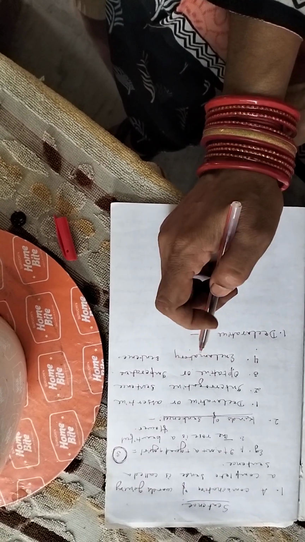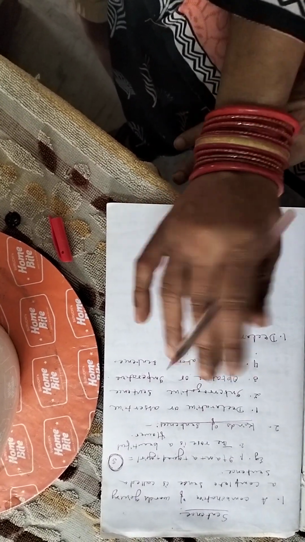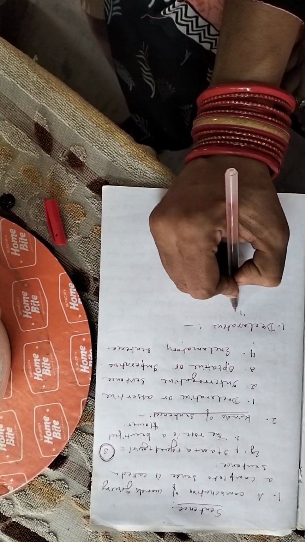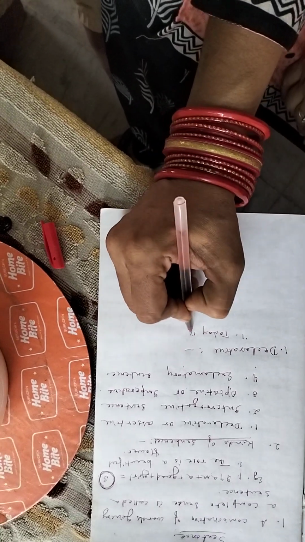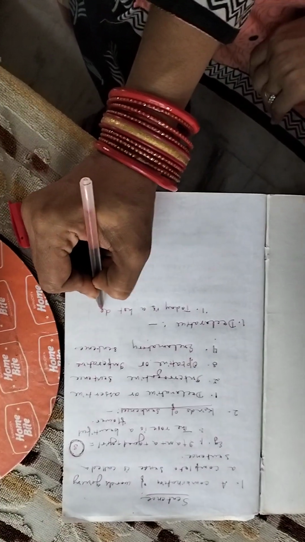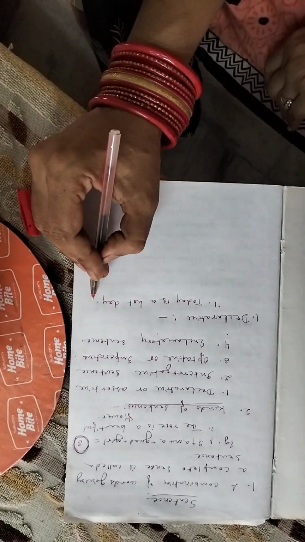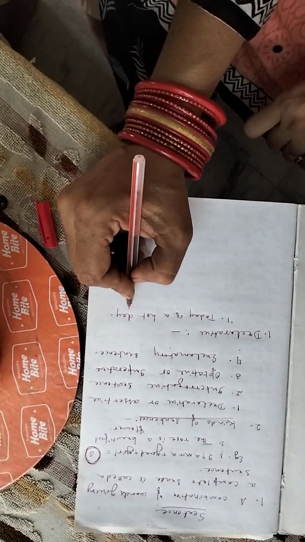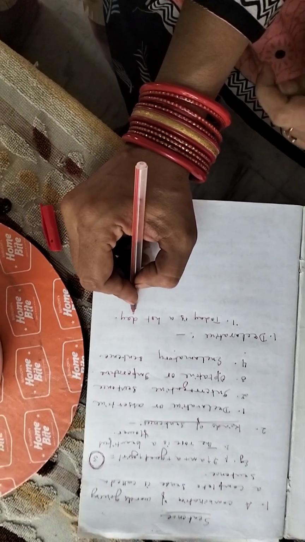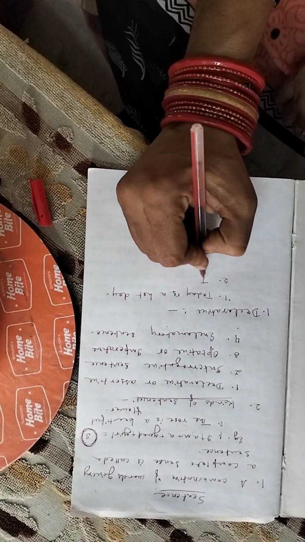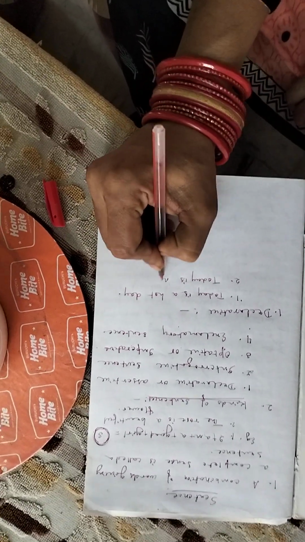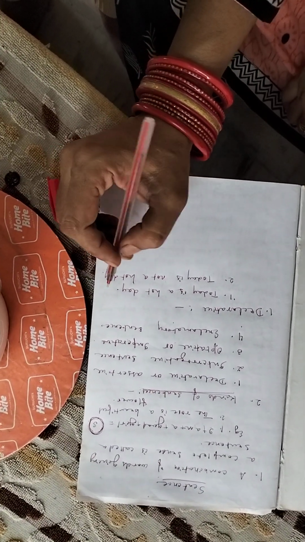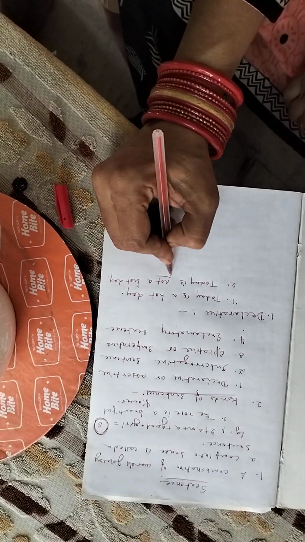Today is a hot day. Here I have given you the example: today is a hot day. It declares that today's condition is hot. It is positive. A positive sentence means it is affirmative in nature. Today is not a hot day. Not a hot day. So it is negative because the word not is there.